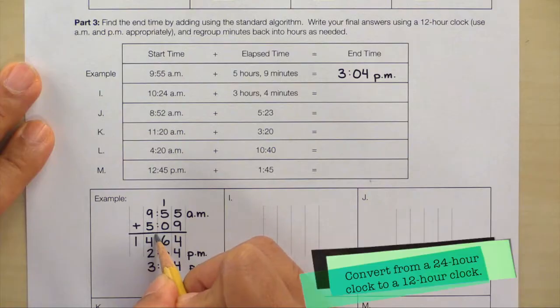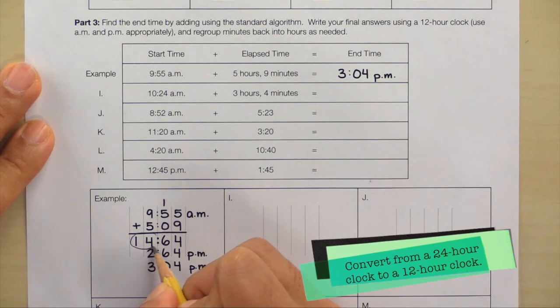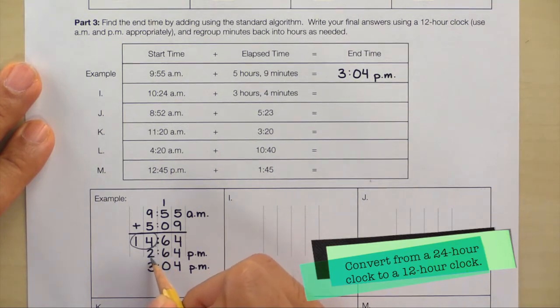That's the correct time using a 24-hour clock, but let's convert it back to a 12-hour clock. Look at 14 hours and take away 12 hours so that we can convert it back to a 12-hour clock. 14 minus 12 equals 2, so our time on a 12-hour clock is 2:64 p.m.